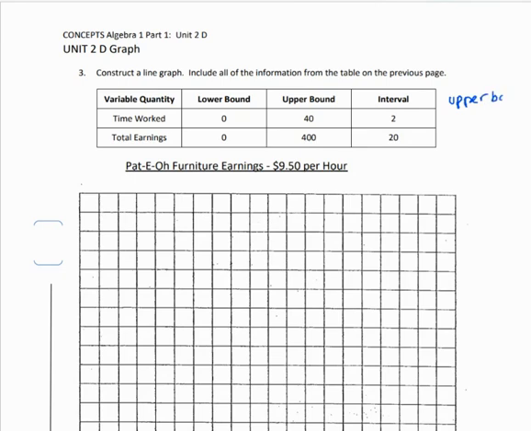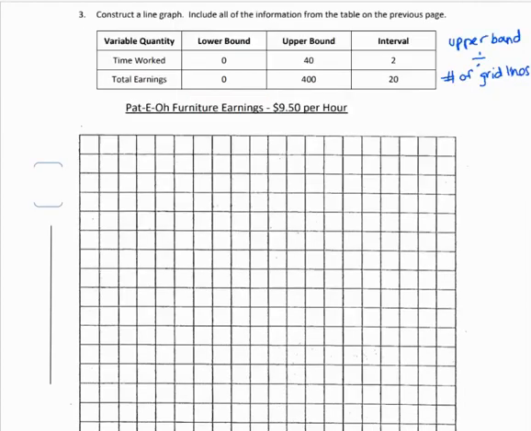Upper bound divided by what? Lower bound. Good guess, I appreciate that. Divided by the number of grid lines. Remember, we divided by 20 last week because we counted that there were 20 grid lines on my chart. Let's just confirm that one more time here.